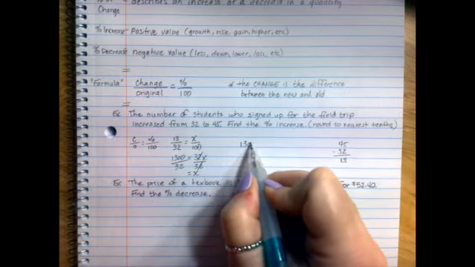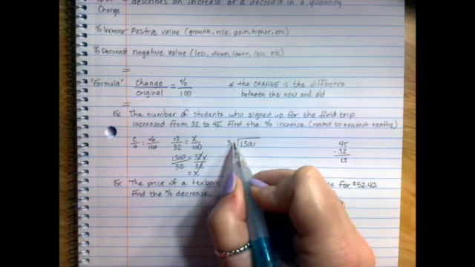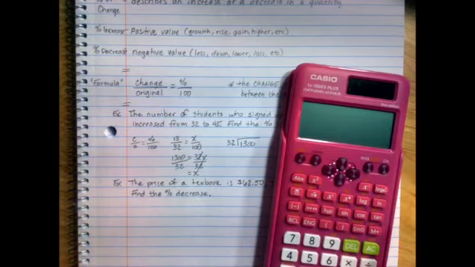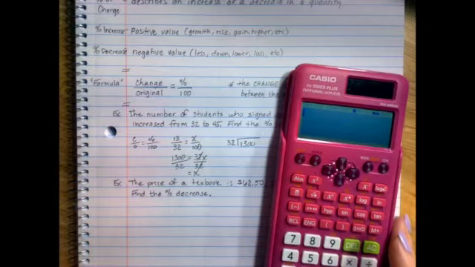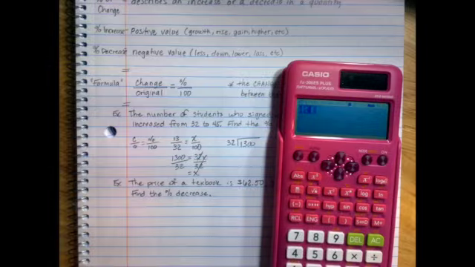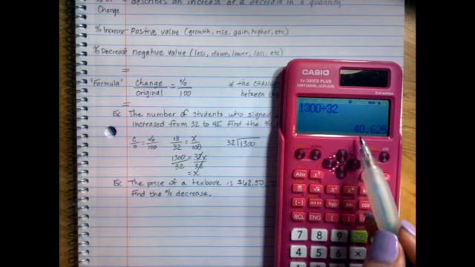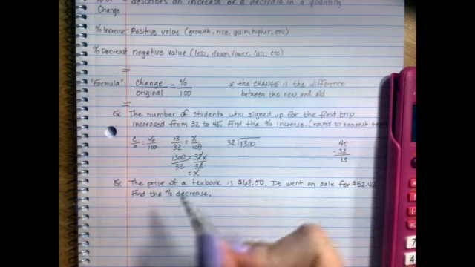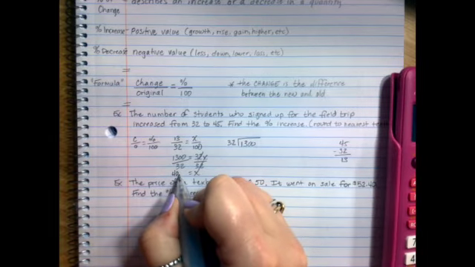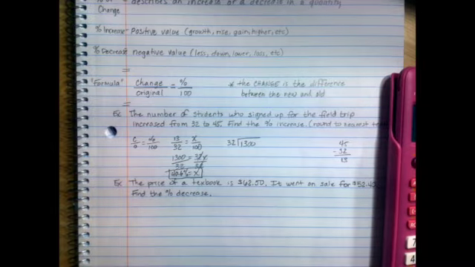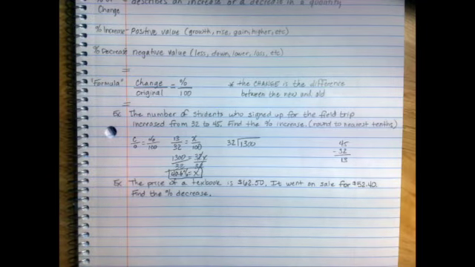So work it out. 1300 divided by 32. Okay, now in the interest of time, we are going to go ahead and use a calculator for this. 1300 divided by 32 is 40.625. Okay, they want us to round to the nearest tenths, so 40.6. So squeeze that in here, 40.6, and this is a percent change. So they saw a 40.6% increase in the number of students.